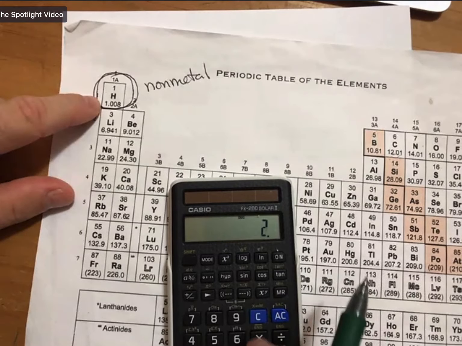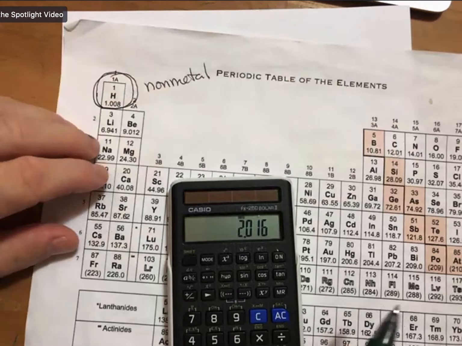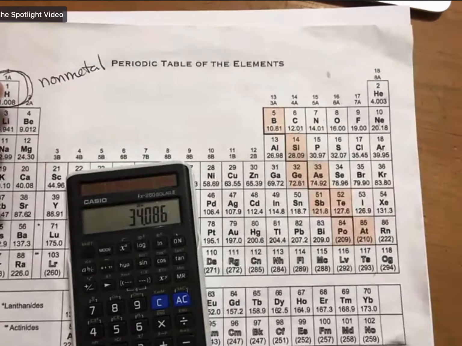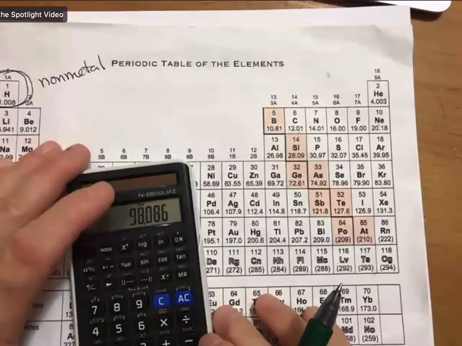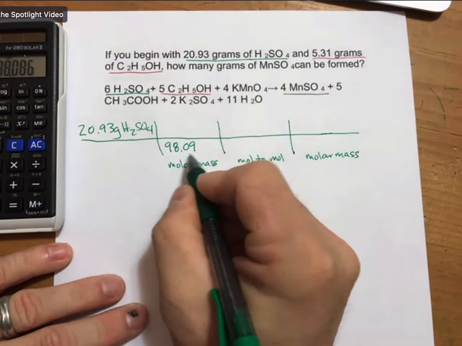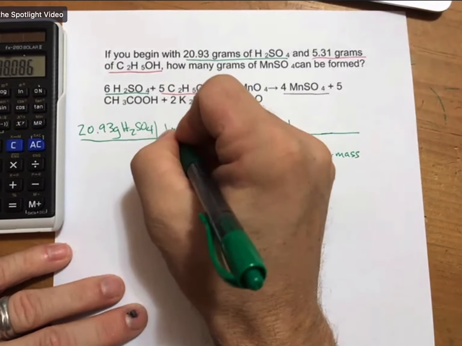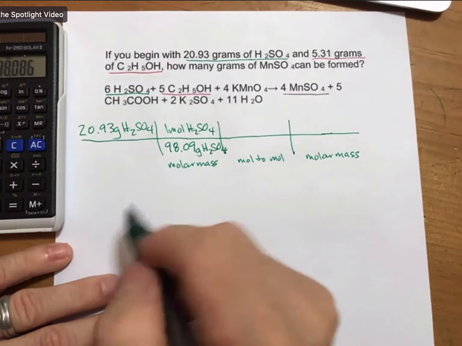Sulfuric acid is going to be 2 hydrogens plus a sulfur plus 4 oxygens. I get 98.09. In general, molar masses have 4 sig figs and 2 decimal places. Please do not just use 98 here.